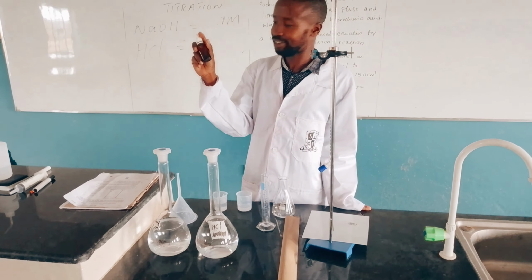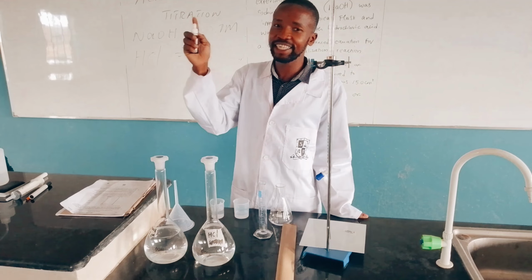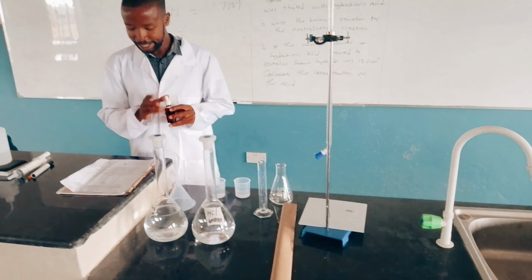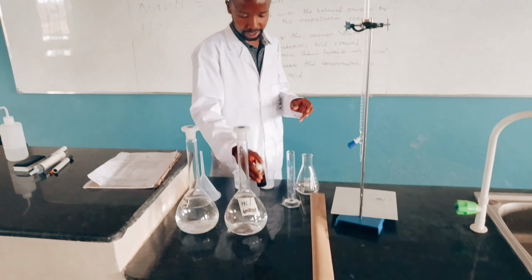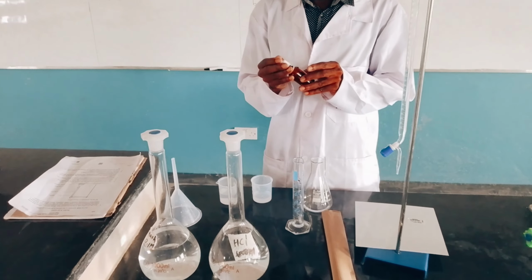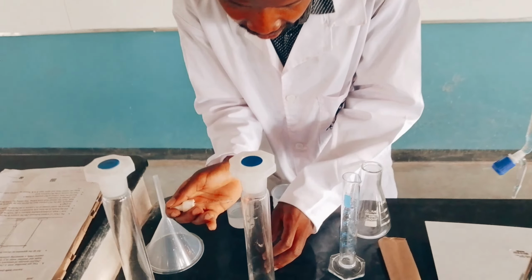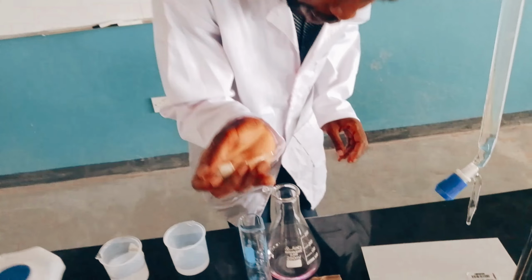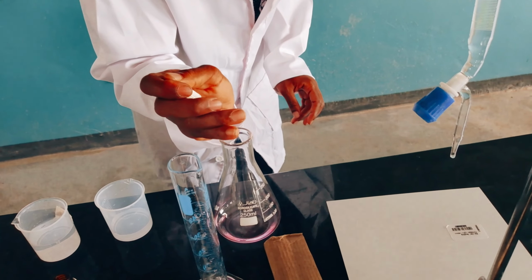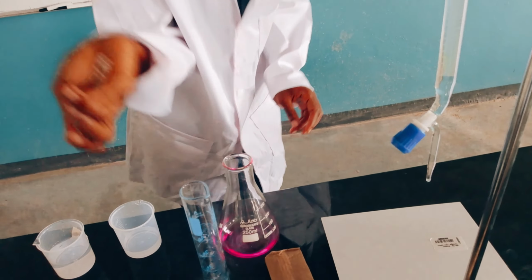We are going to use phenolphthalein indicator, 3 drops of indicator in the sodium hydroxide. I'm going to add 1, 2, then 3.